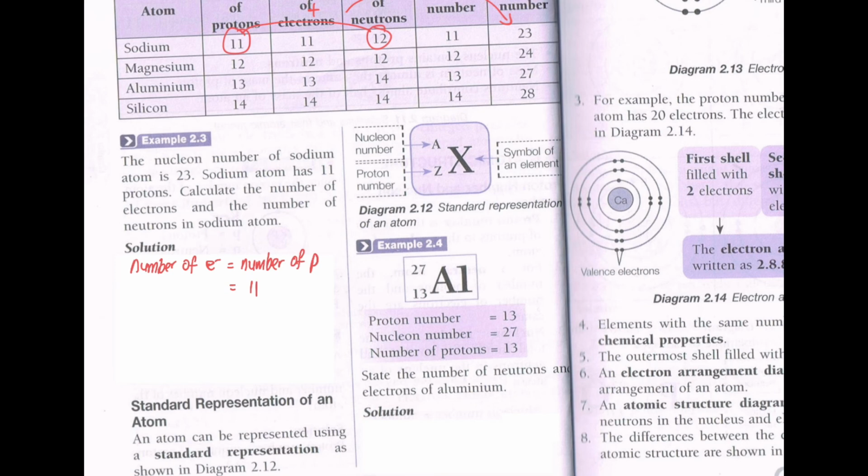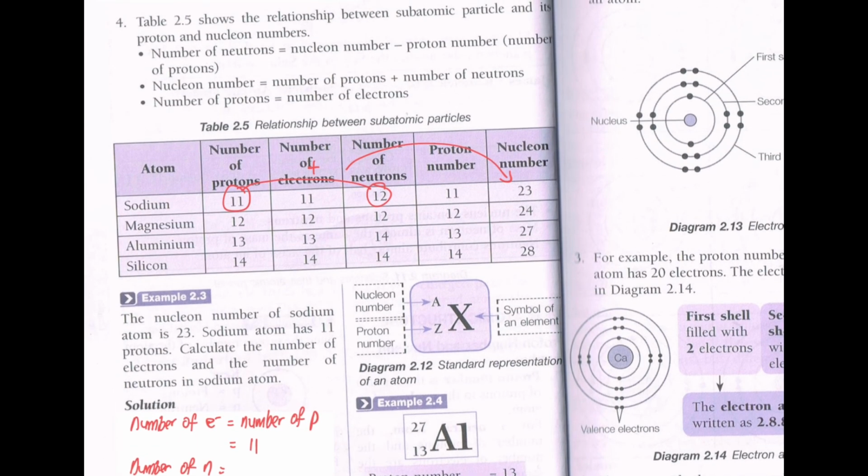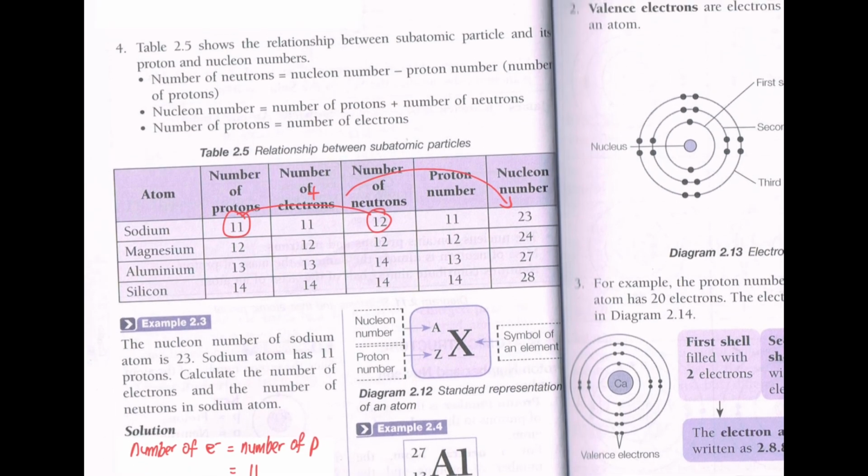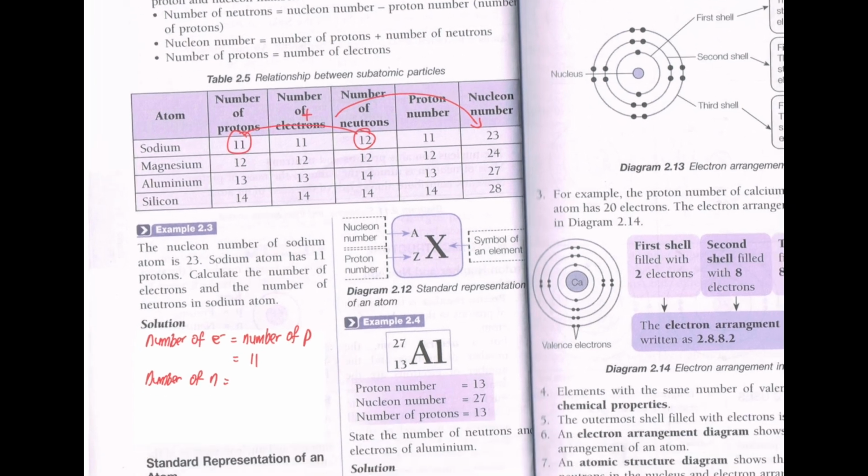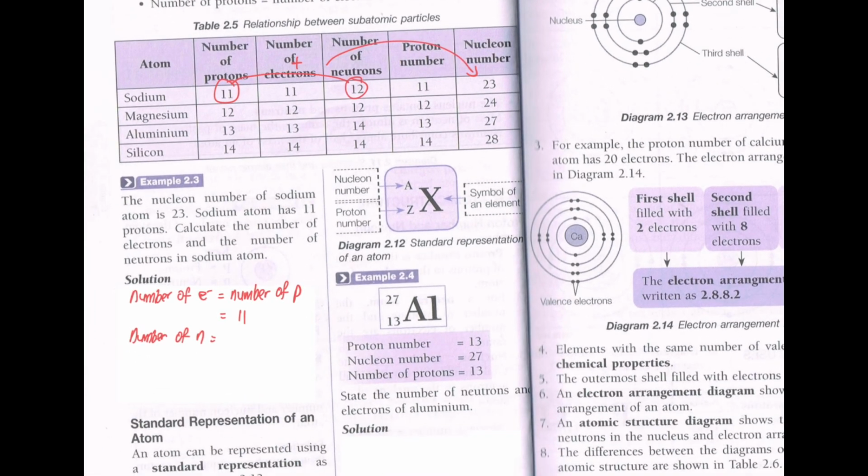The question wants us to count the number of neutrons also. As you can see just now, number of neutrons equals nucleon number minus proton number. So we just do it here. Number of neutrons equals nucleon number minus proton number, so equal to 12.